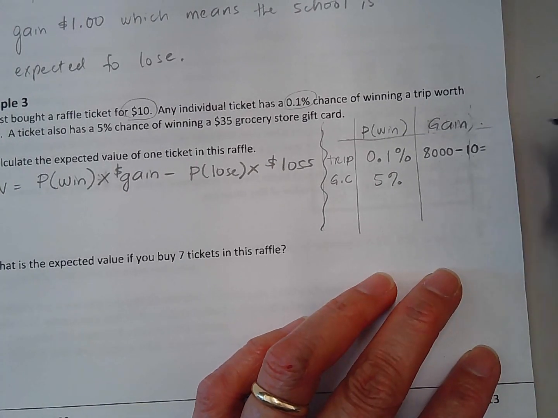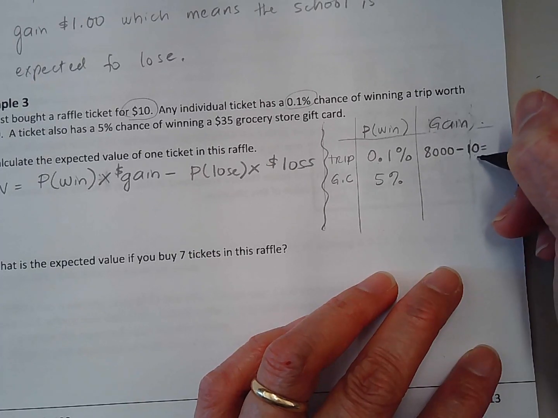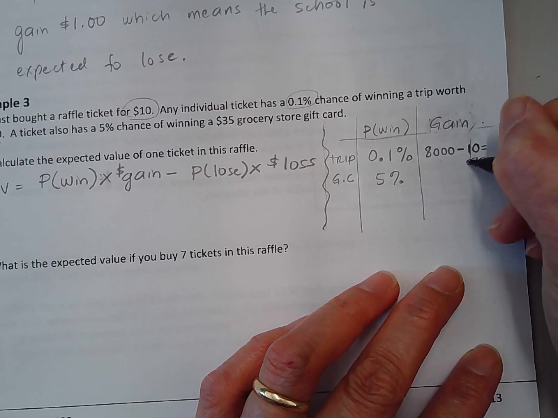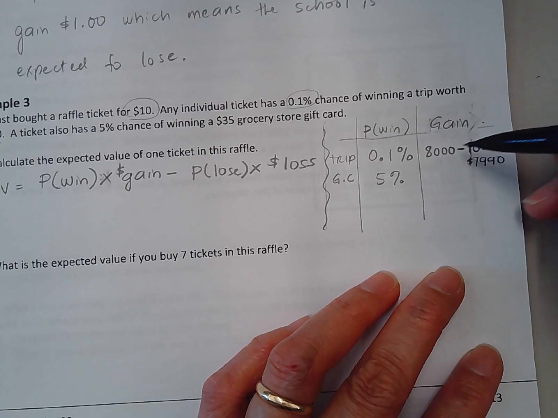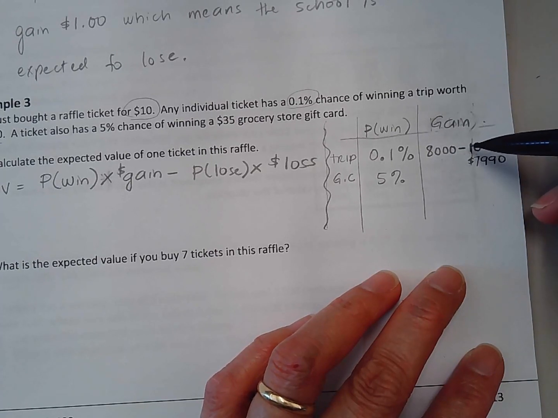So how much did we really gain from this? It's going to be $7,990, right? Because we didn't really gain the whole $8,000, because we paid into the game at $10.